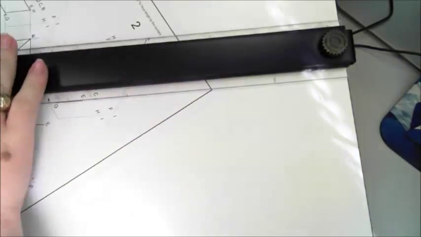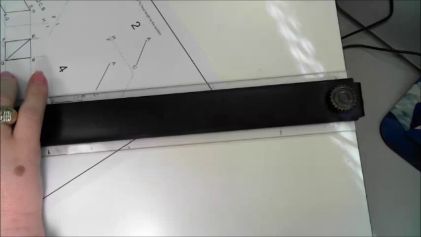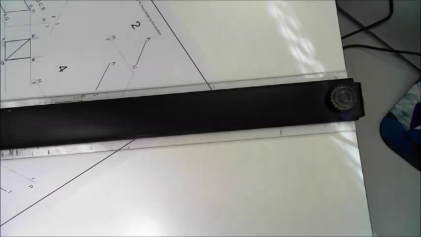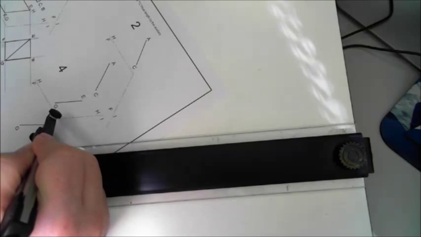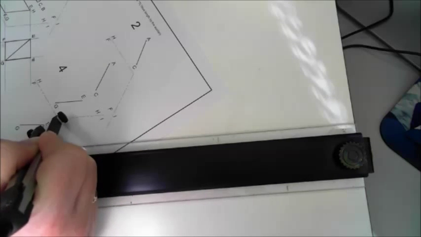Tape it down. And draw again. Okay, so how far is E to G from the fold line? That's where we're going to draw that.